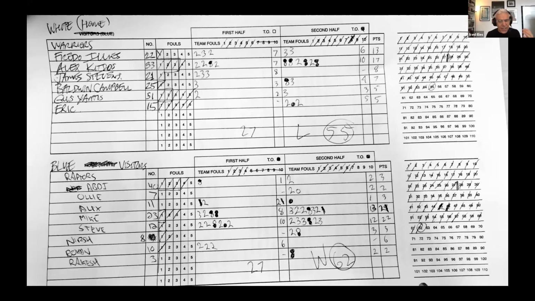So the problems that we're having are multiple here. The first one is it's a fast-paced game, and they have a lot of things to take care of. They have to do all this stuff on the score sheet, plus they have to operate a score clock.